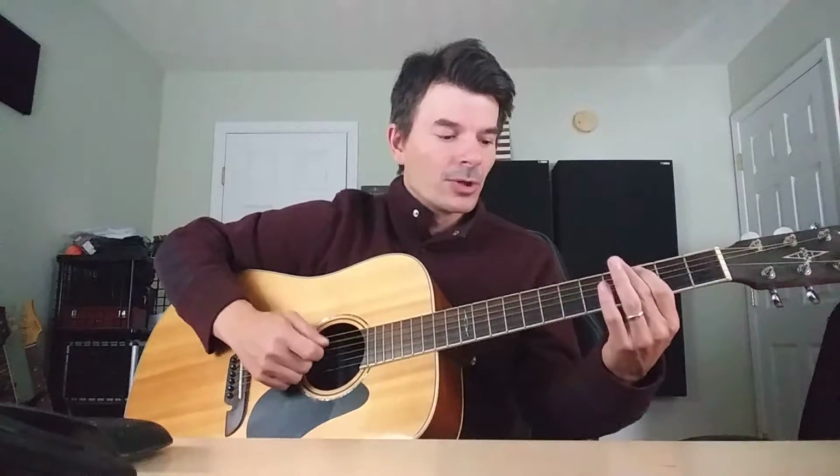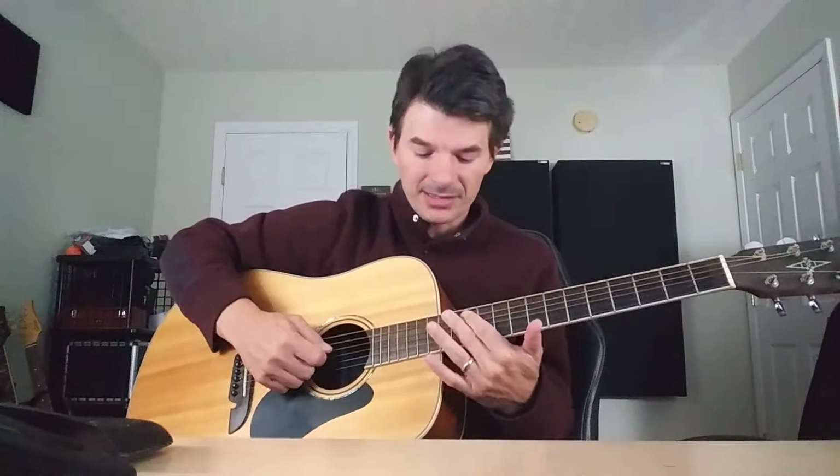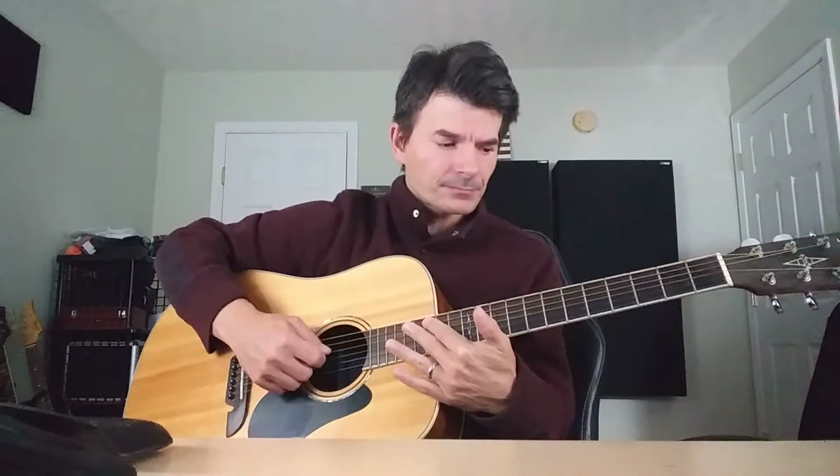So in guitar language, that would be 2 frets, 2 frets, 1 fret, 2 frets, 2 frets, 2 frets, 1 fret. And that gets you your major scale. That's fundamental principle number 1.